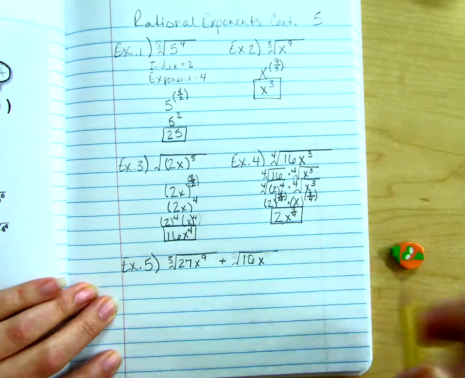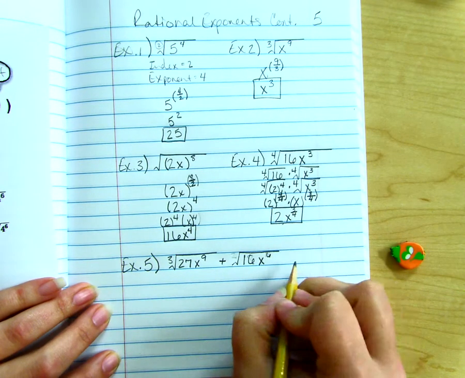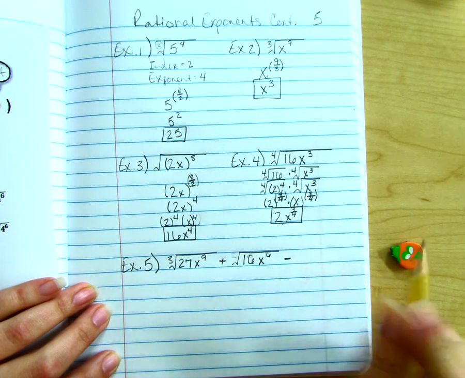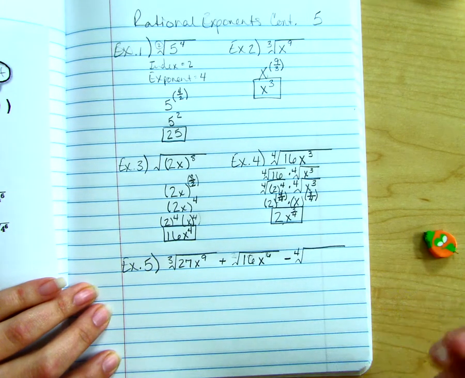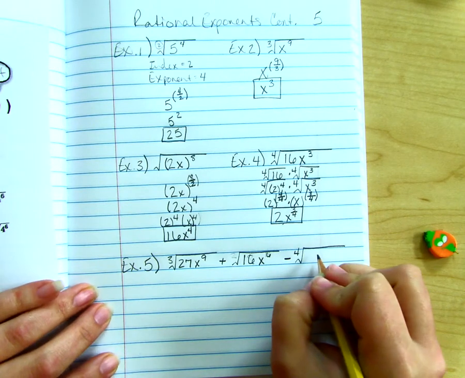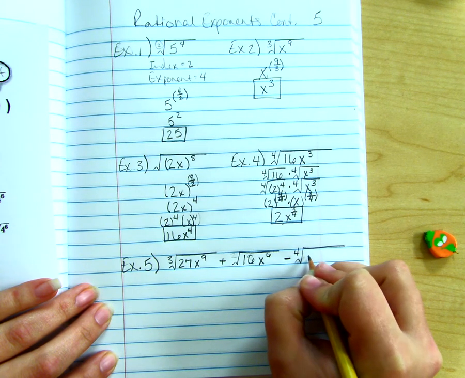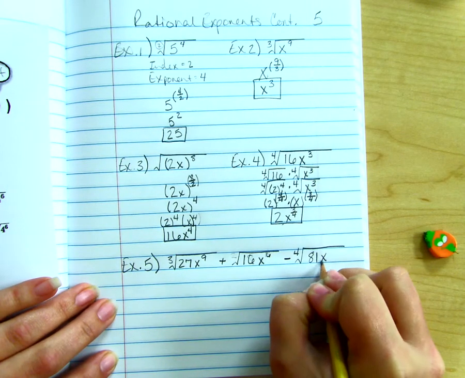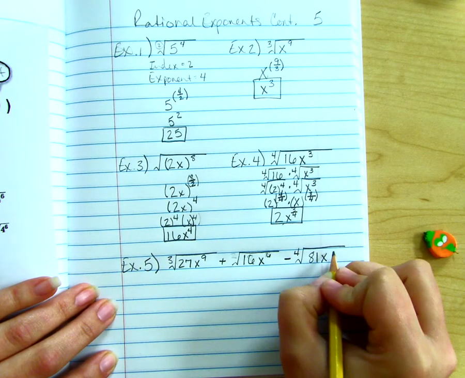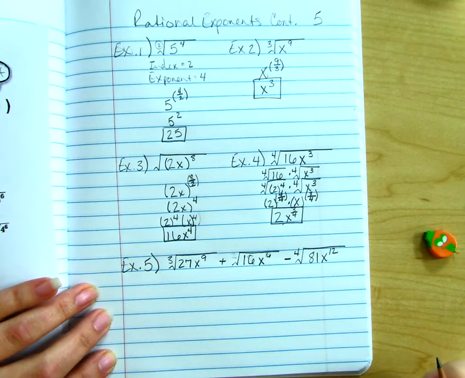Apparently I can't do math today. Minus the 4th root of 81 x raised to the 12th power.